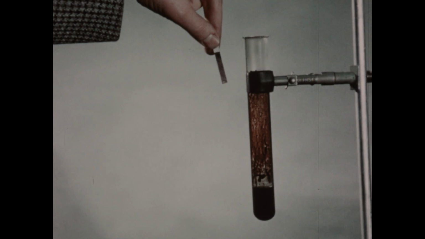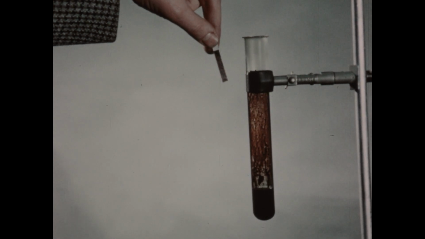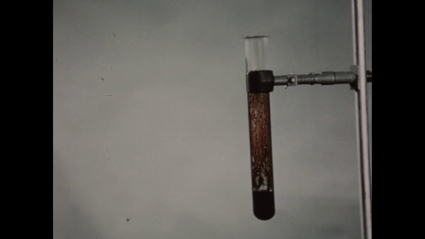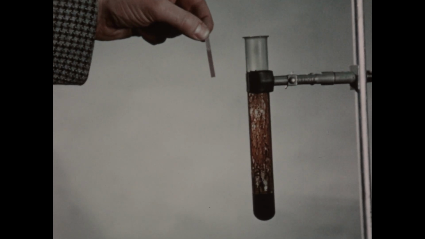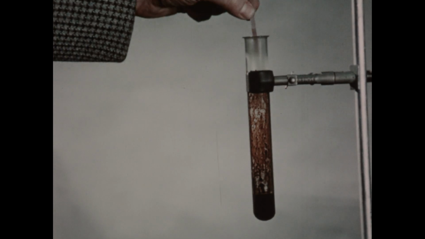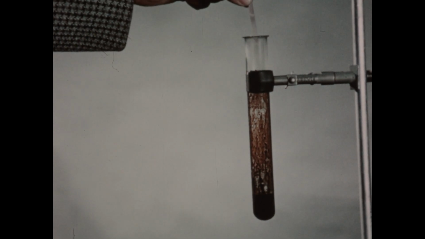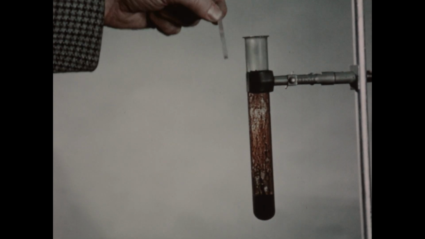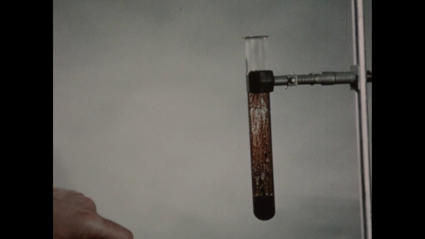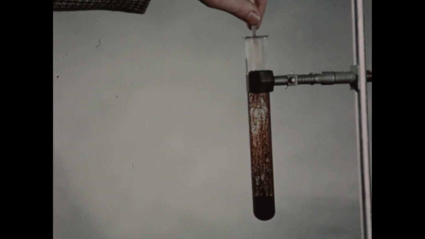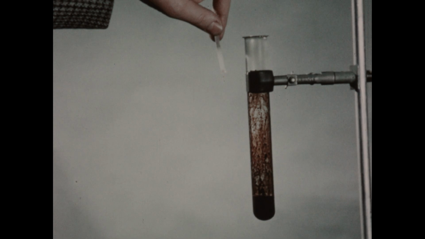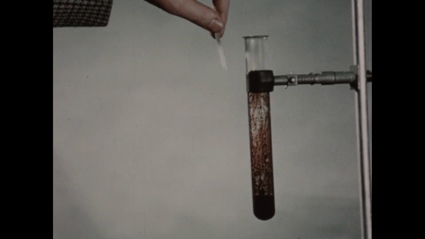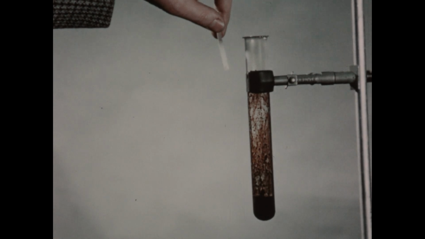The paper should just be inserted briefly in the tube, and if it turns purple, we can conclude that chlorine is present. Now, a second test for the presence of chlorine utilizes litmus paper, because chlorine is a bleach. I have here a piece of blue litmus paper, and as we insert this into the chlorine, the color of the litmus paper disappears, the paper becomes whitish. So the bleaching of litmus paper or the purple color with starch iodide paper each constitutes a good test for the presence of chlorine.